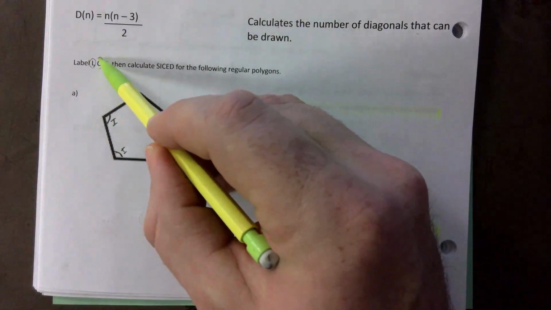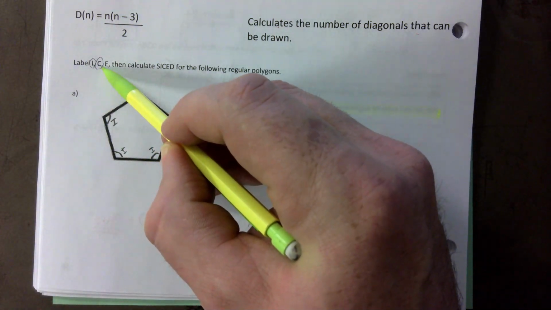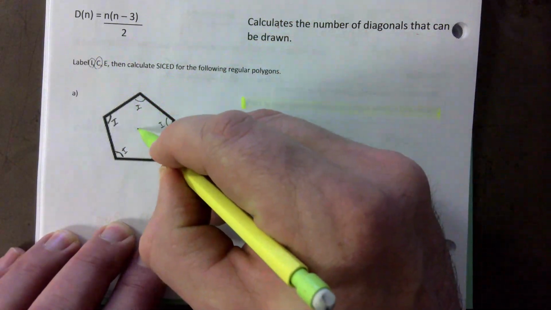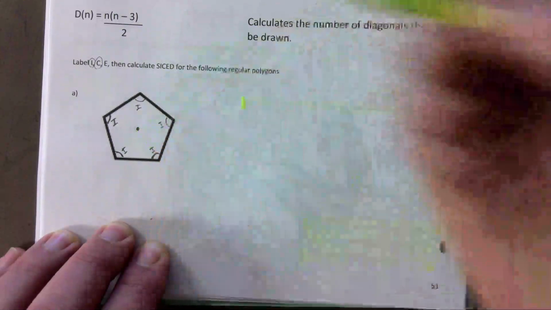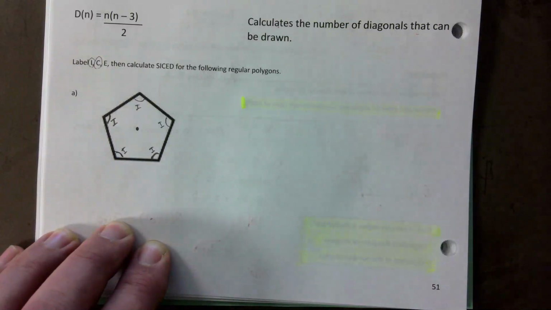Next, the C. It's called the central angle. Pay close attention to this one. It's not that hard, but you just need to make sure you do this right. Find the center of this thing and then make a pizza slice. That's what I always tell my students.